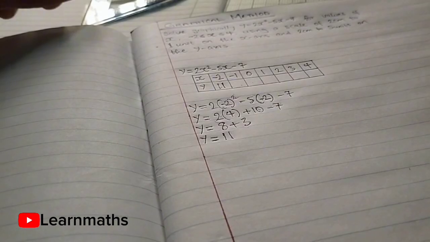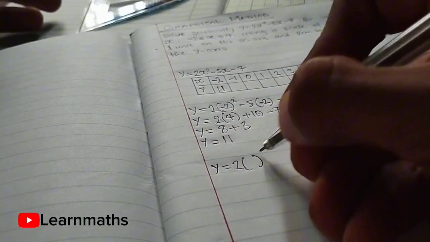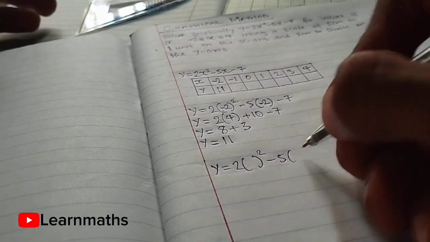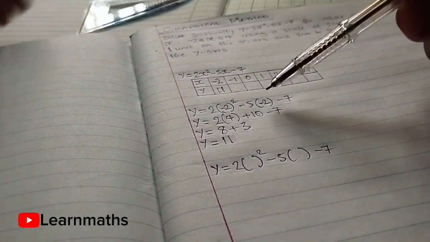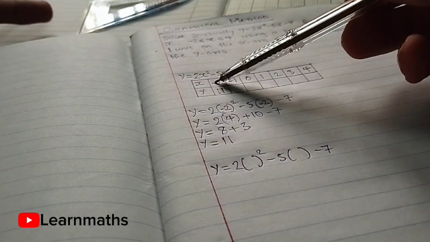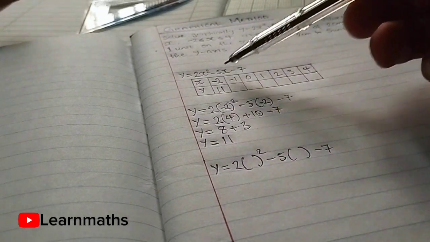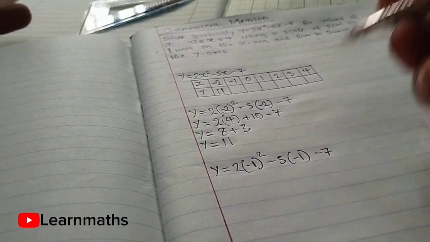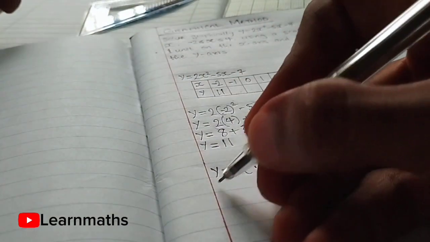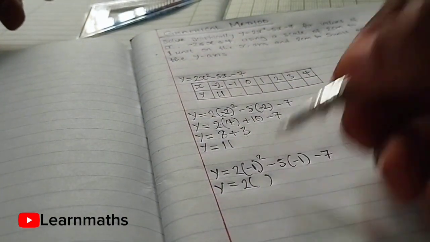Okay, so now to get the second value for y, I think we'll have to replace these spaces for x with -1, right? Remember, to get the first value, we replace -2. Now to get the second value, we're going to replace these spaces with -1, so we're going to have -1 here, -1 here. So let's see what the second value for y is going to be. This is 2, right? This 2 here.